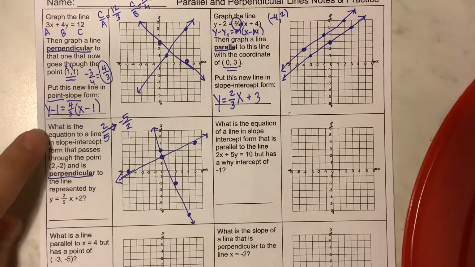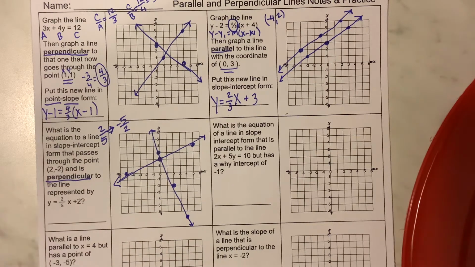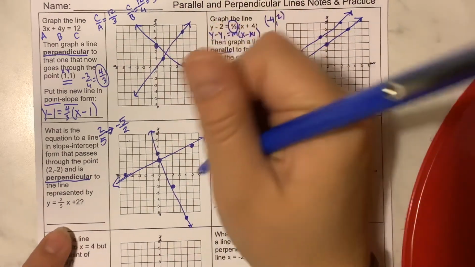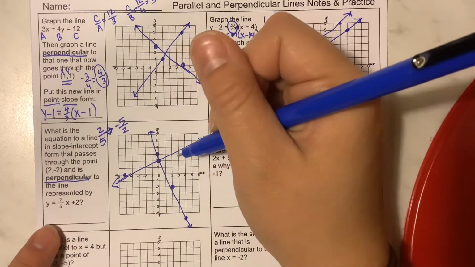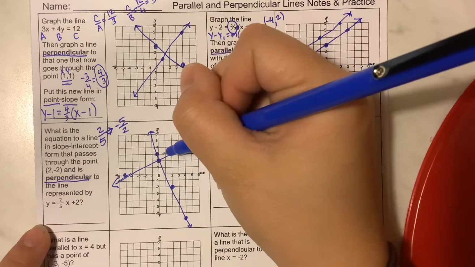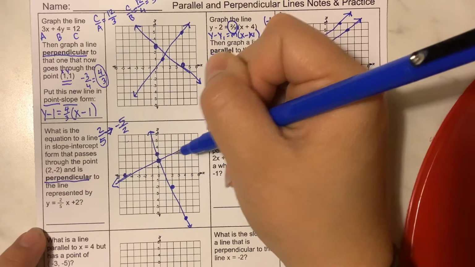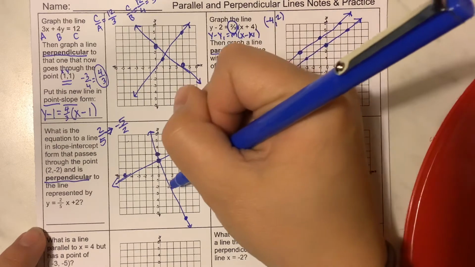All right, so it says write the equation in slope-intercept form. This one is a little bit annoying because we have to first write it in point-slope form because I noticed that our y-intercept, oh wait, our y-intercept is 2. Am I right? No, I'm wrong, because our y-intercept was supposed to be 3.